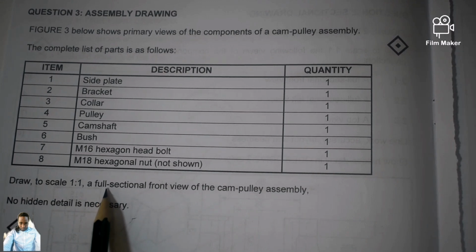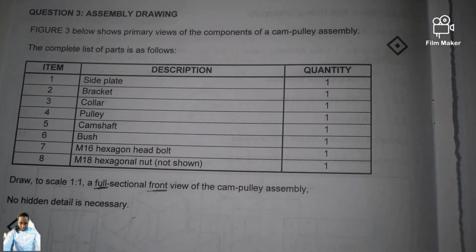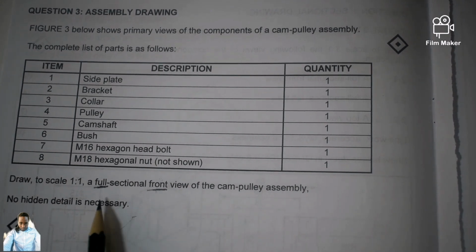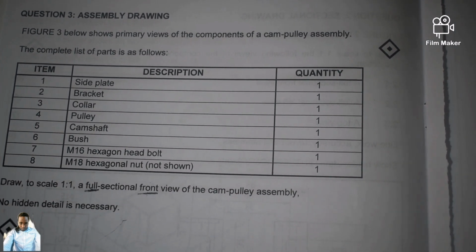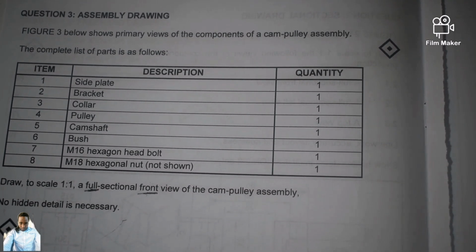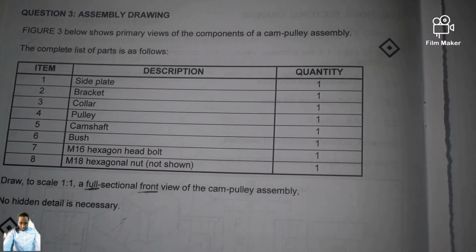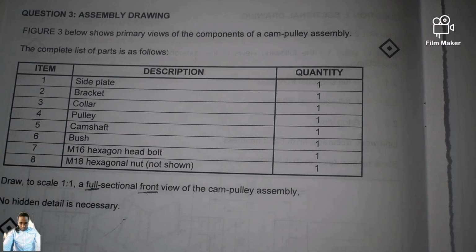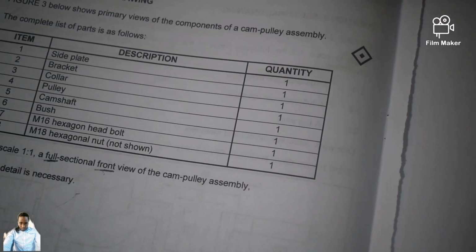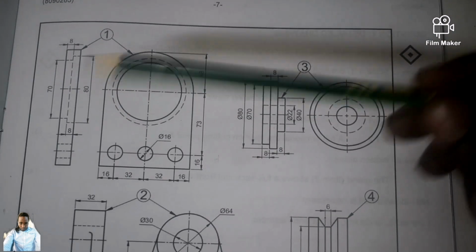Is this a full sectional or what? It's a full sectional front, because it can be a full sectional left or a full sectional right, you understand? Sometimes it can be a half sectional with a left hand intersection, or with the right hand intersection, or with the upper part intersection, or with the bottom part intersection. Those are the keys we have to rely on. In this case they set a full front, which means when we come to our views, we'll be taking only the fronts.